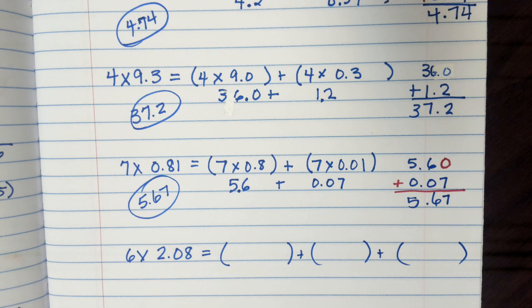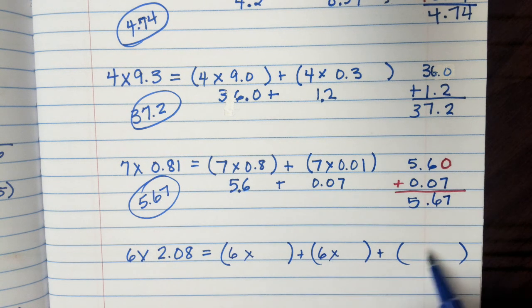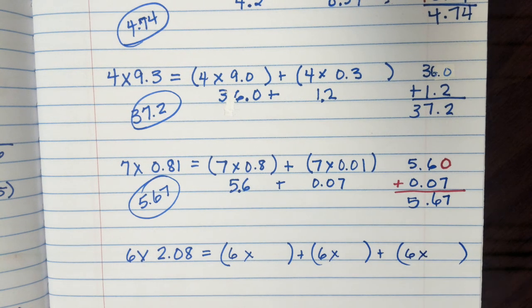Wait, actually, Corey, what number am I sharing between all 3 parentheses? 6. Okay.